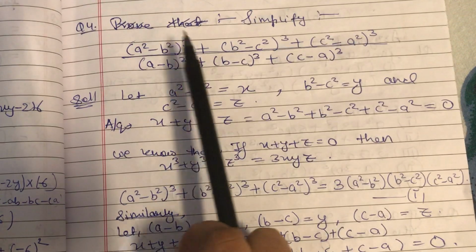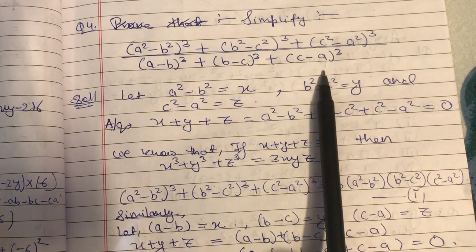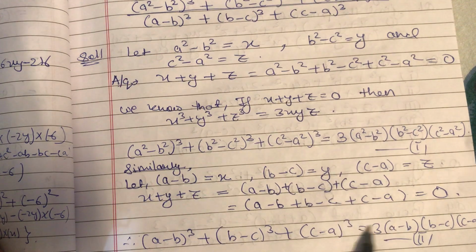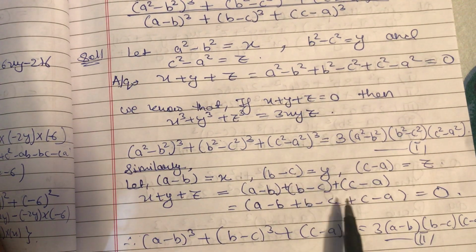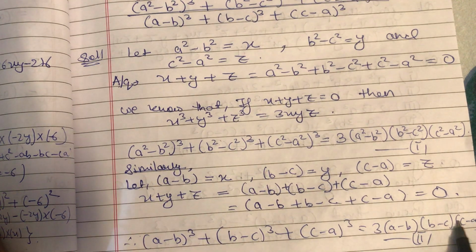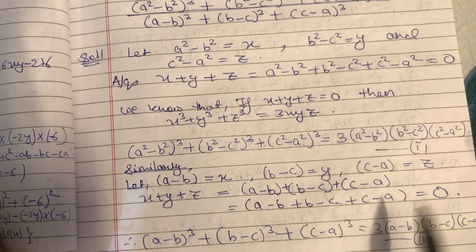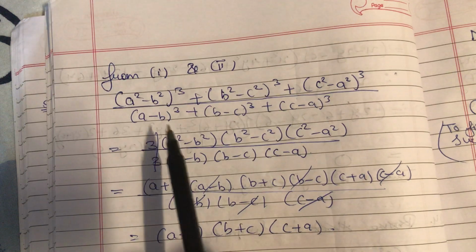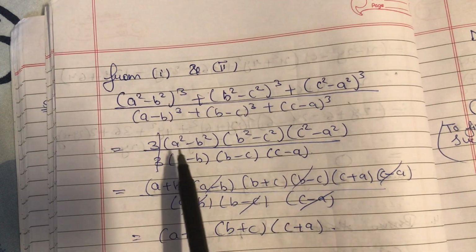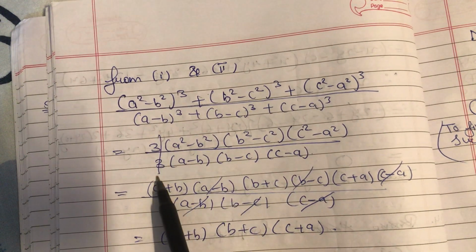Now, I have the value for the numerator, I have the value for the denominator. So, with the help of equations 1 and 2, I'll replace the numerator with its value and the denominator with its value. So 3 will cancel out.